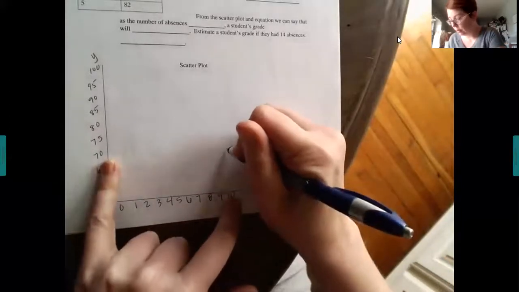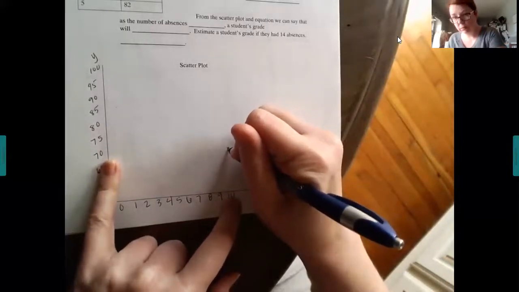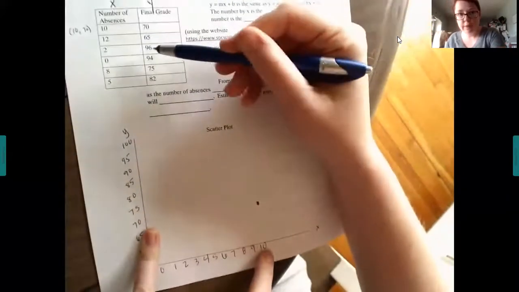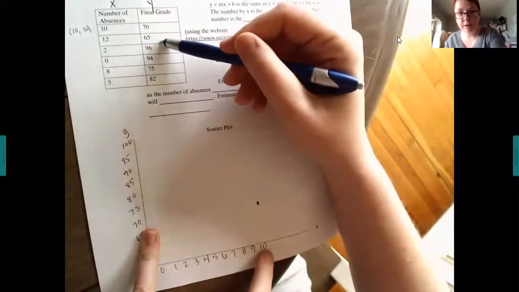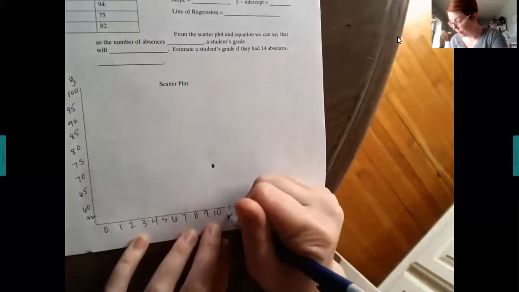So this first data point has, right here, X of 10 and a final grade of 70. So we go to 10 for our X and a final grade of 70. About there. This one has an absence of 12 and a final grade of, oops, I guess I need to go further, 12 to 65. So, silly me, forgot something. So go to 12 and 65.